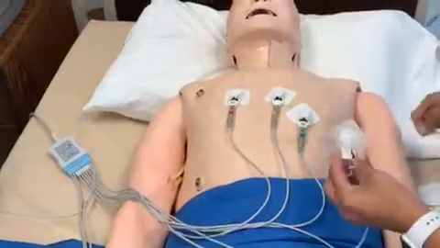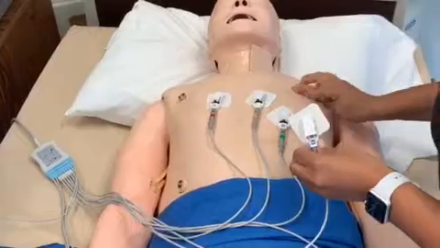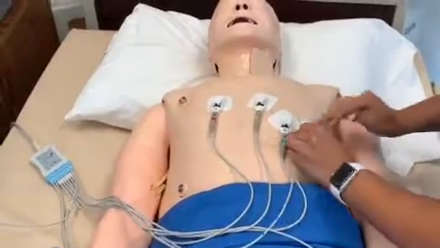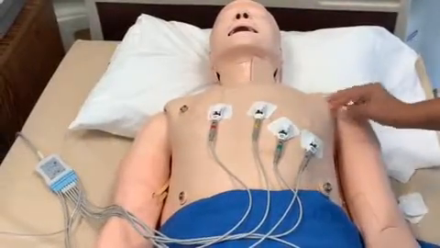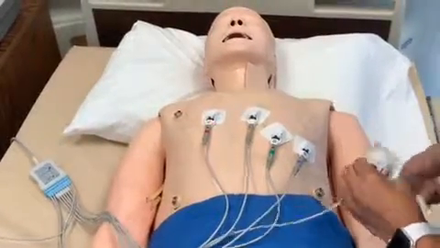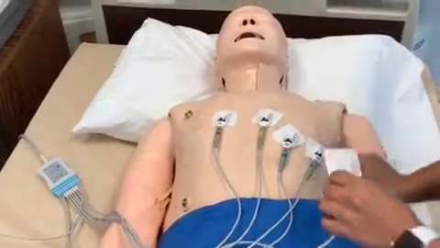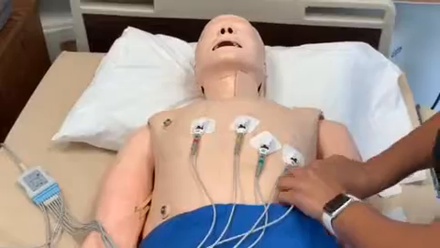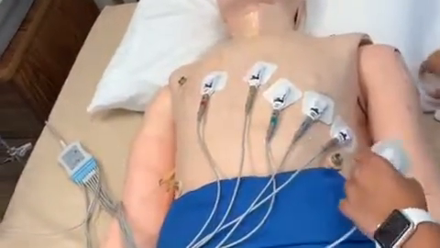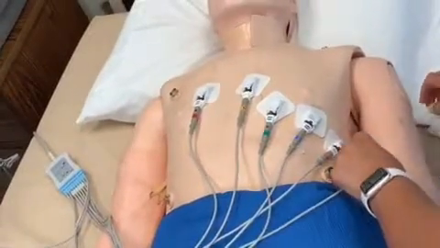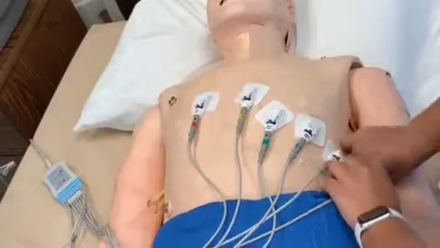V4 goes in the fifth intercostal space at the mid-clavicular line. V5 goes level with V4 at the anterior axillary line. Axillary line. V6 goes level with V5 at the left mid-axillary line, directly under the midpoint of the armpit. Mid-axillary line.